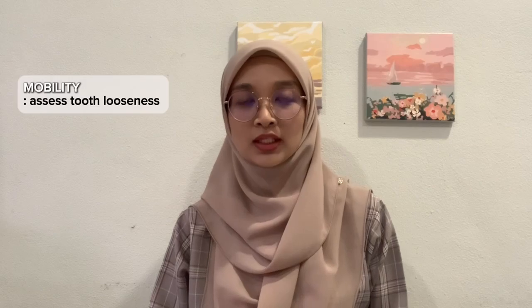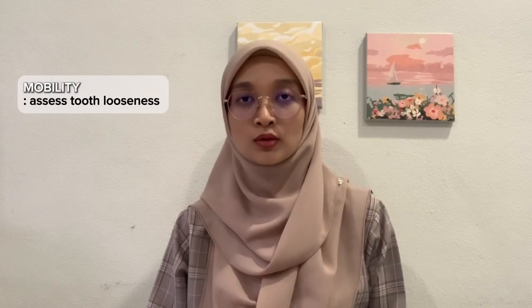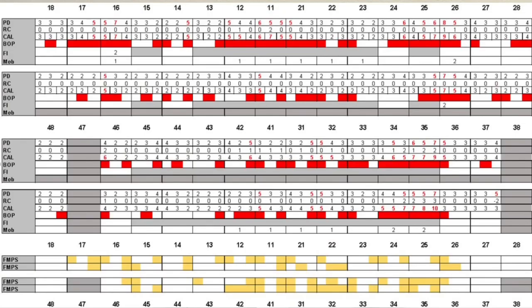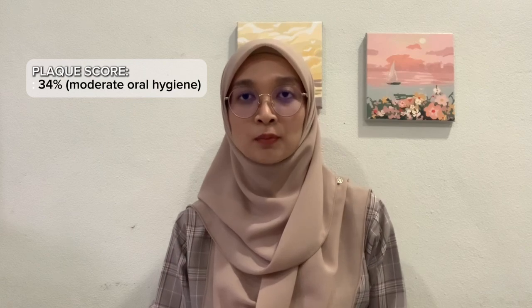Next is mobility. This assesses tooth looseness. There are some teeth that show grade 1, which is light mobility, and grade 2, moderate mobility. And the last one is the plaque score. This patient shows 34%, which indicates moderate oral hygiene.